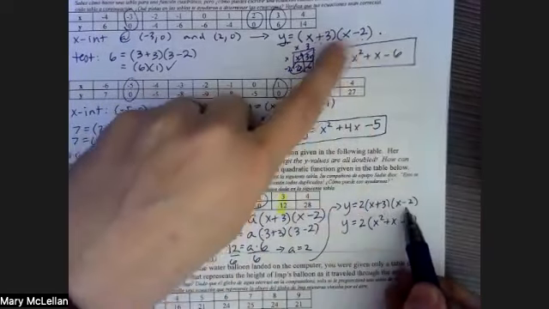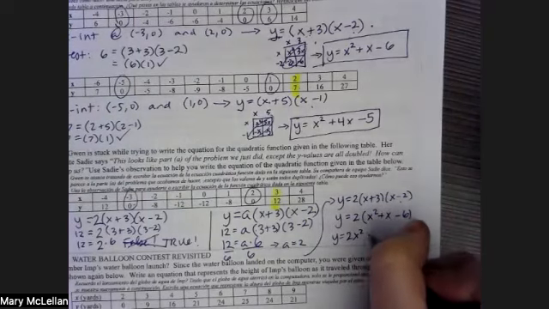So this is going to be y equals 2 times x squared plus x minus 6. I don't want to multiply this out again. I've already done that work up here, which becomes y equals 2x squared plus 2x minus 12, if I multiply the 2 into each term, and that's my final answer.